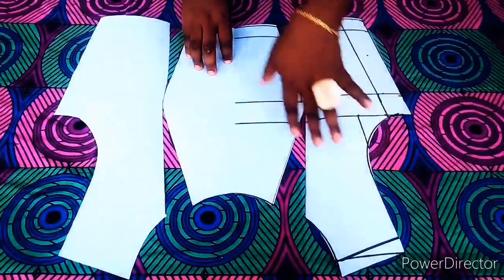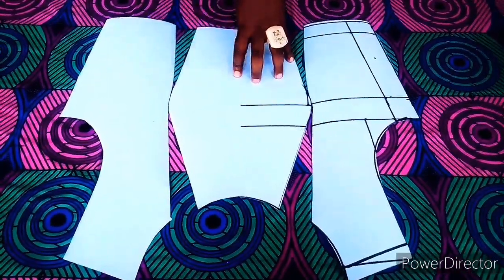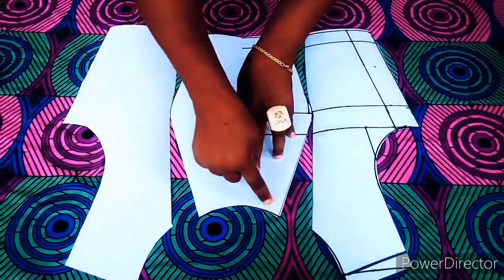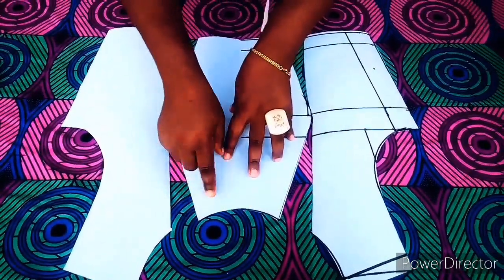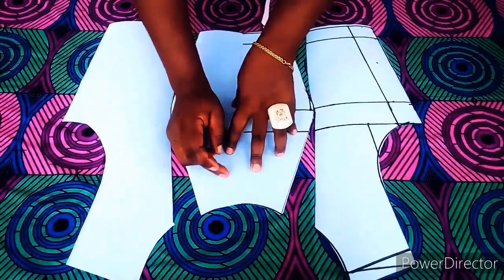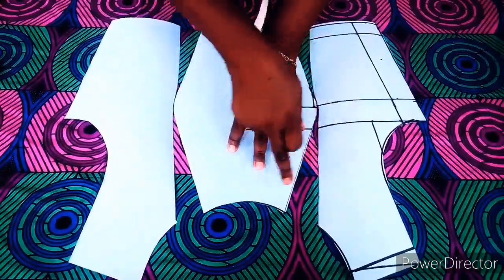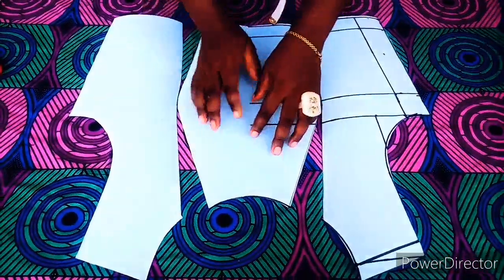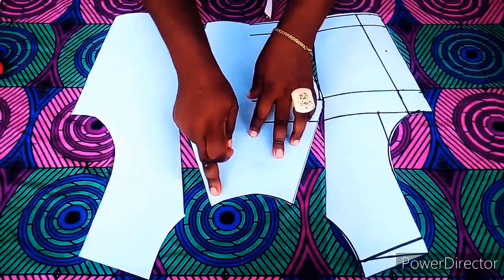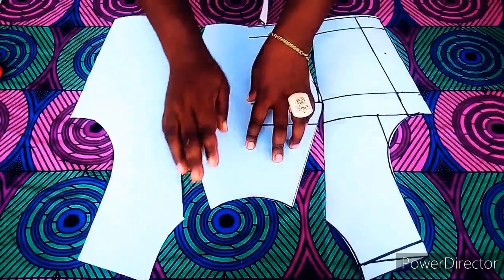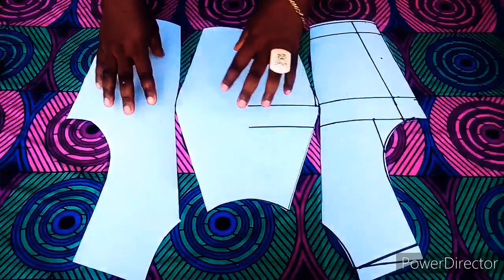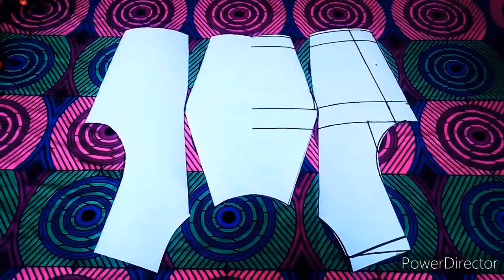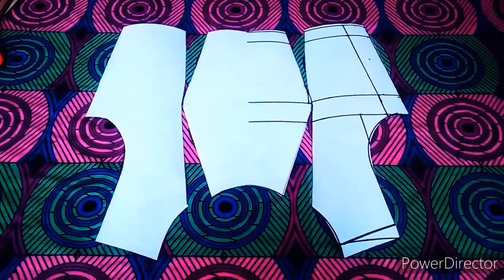Now, can you see it? Can you see the neckline princess dart that it came out very nice? Now, this area, you will determine the shape you want it to be. Is it a sweetheart, or you can just cut this thing off? For me, I will leave it like this, or I will just trim this area off, but it's better you leave it like this. So can you see it? This is the neckline princess dart.